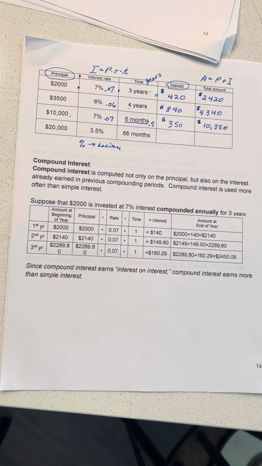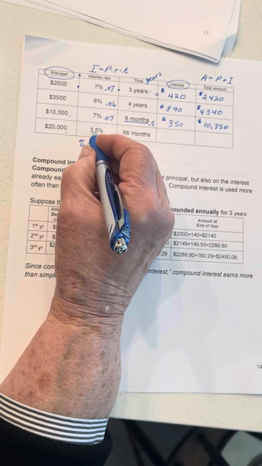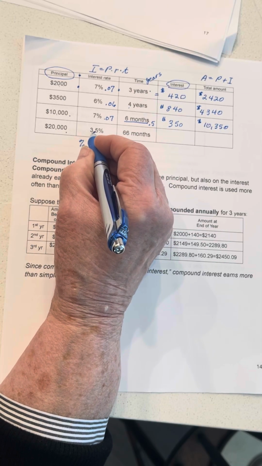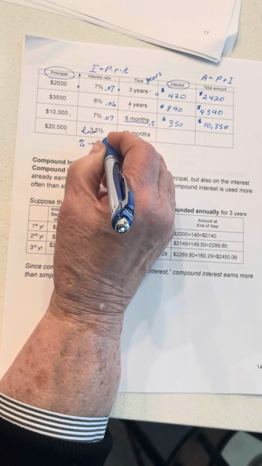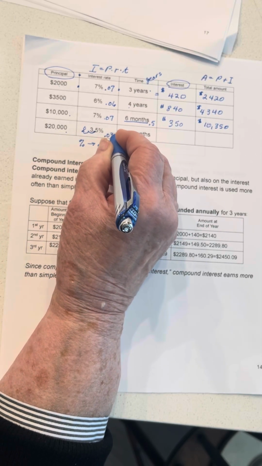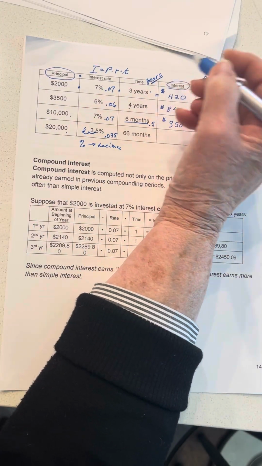Okay, I'm looking at the next one. Our principal is $20,000. The interest rate is 3.5%. We're going to move that decimal point 2 places, so it's 35 thousandths. And it says 66 months. We want to be sure that that's in terms of years.